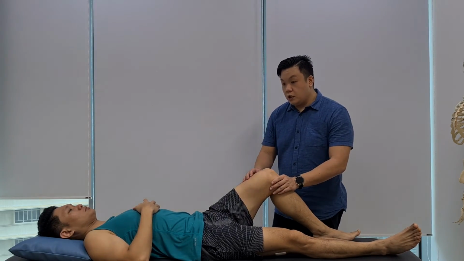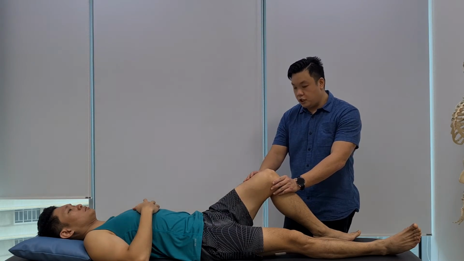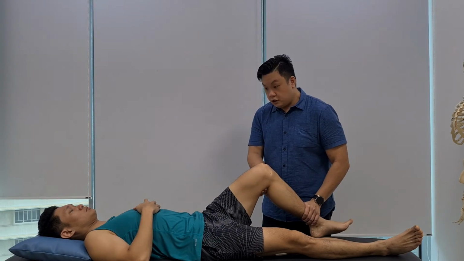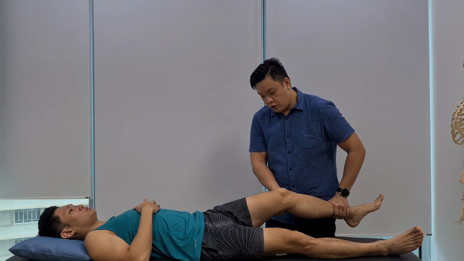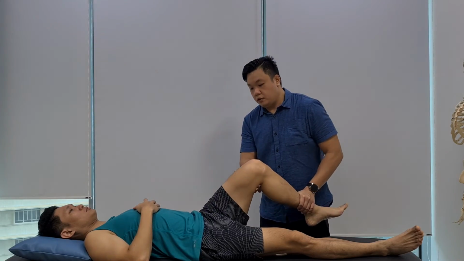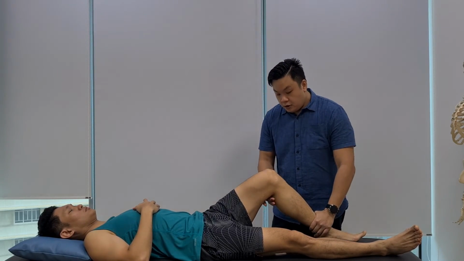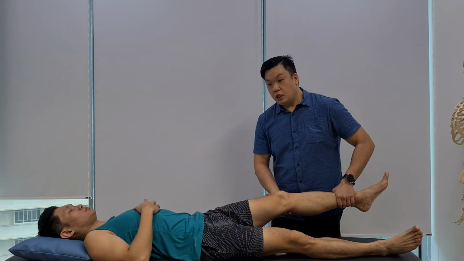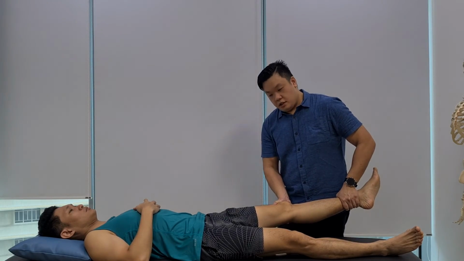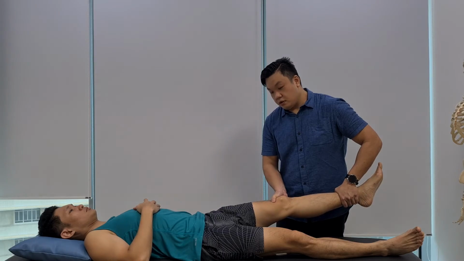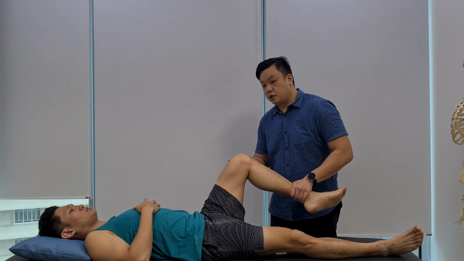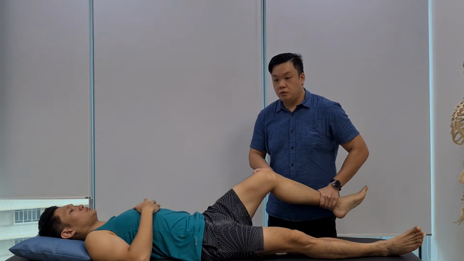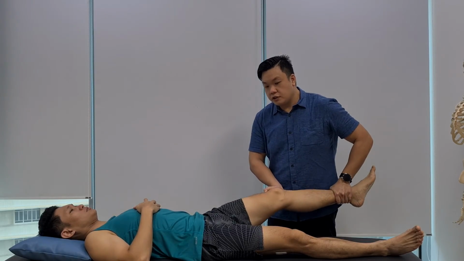And for ACL, what we can do is also the pivot shift test. So the knee will be slightly into flexion, external rotation, and placed into extension. Okay, relax. So to start over again for the pivot shift test, the knee will be straight, externally rotated, a bit into external rotation and bring into flexion. So a positive test will be a pain or a clunk when the knee is placed back into flexion.